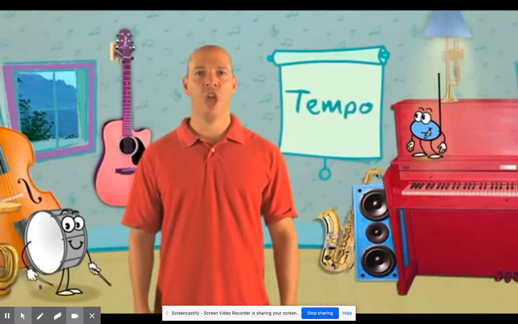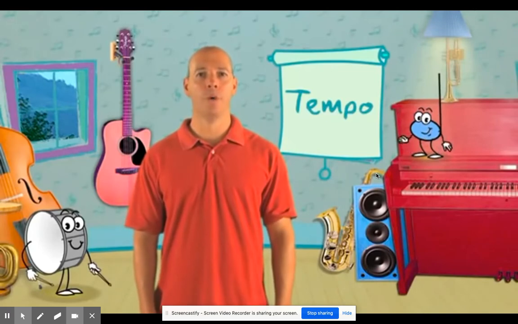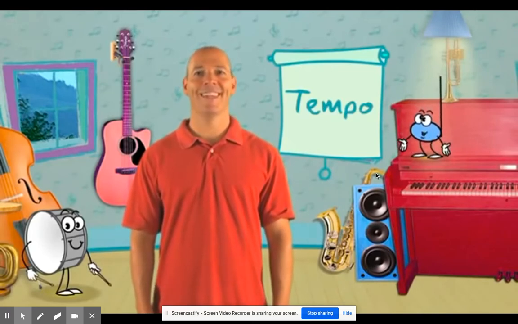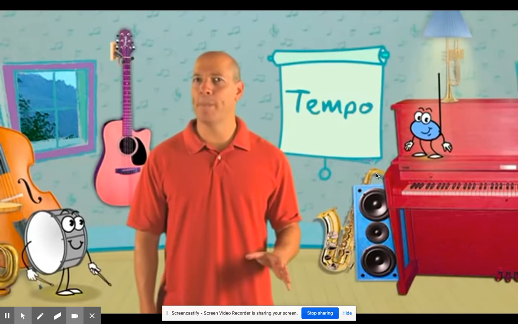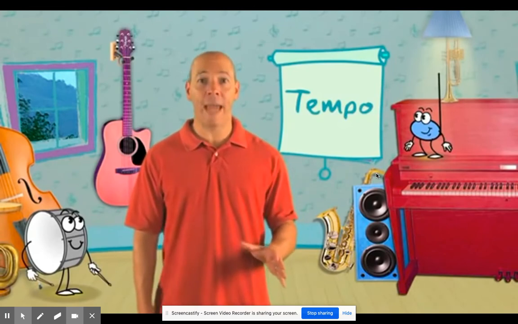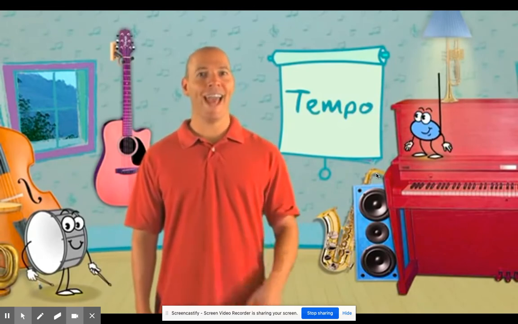Can you say the word tempo slowly? Tempo. Tempo. Yeah, that's right. Can you say the word tempo fast? Tempo. Tempo. Yeah, that was really good. Now, tempo is the speed of the song. So, if a song is slow, you tap your foot slowly, like this.